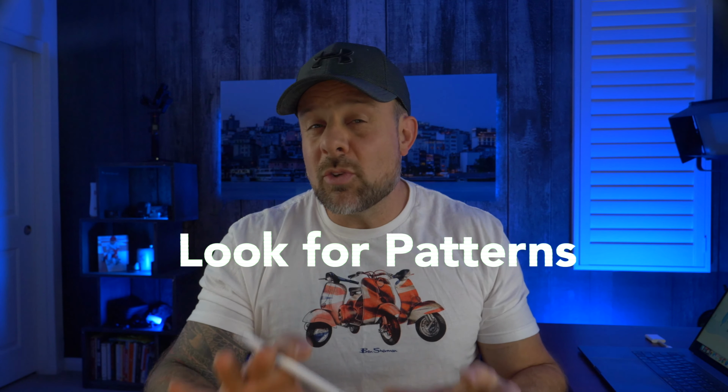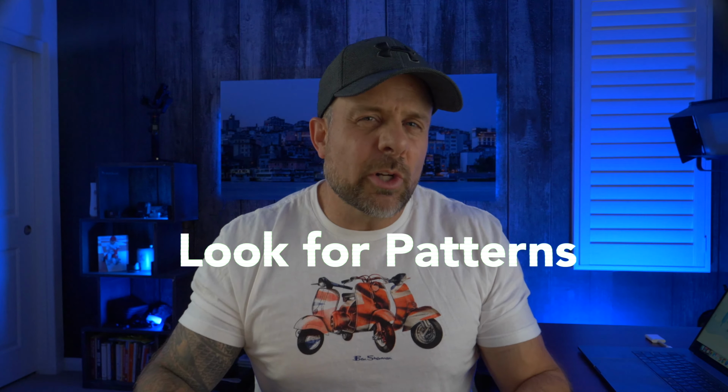Next, guys, what we want to do is we want to look for patterns. Now remember earlier when I was saying that human figures are eye-catching? Well, so are patterns as well. By incorporating patterns into your shot, you give immediate improved composition by providing a point of interest and giving the eye a place to rest.